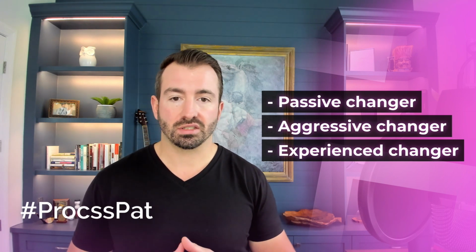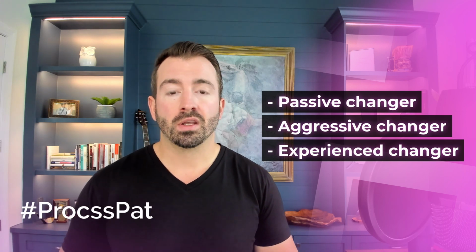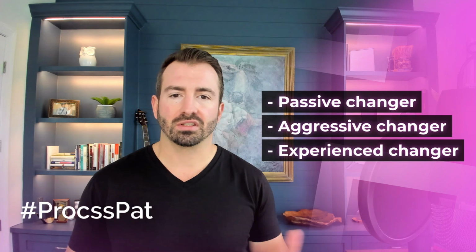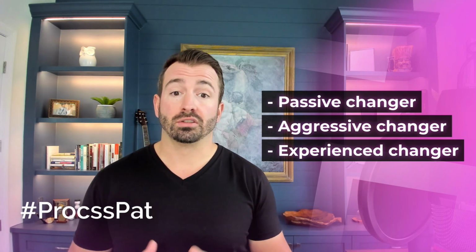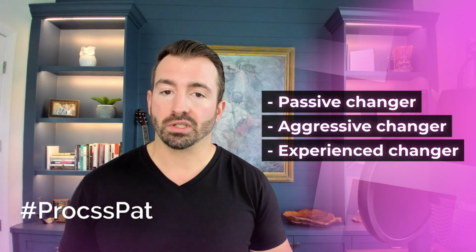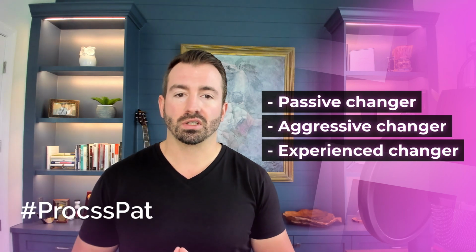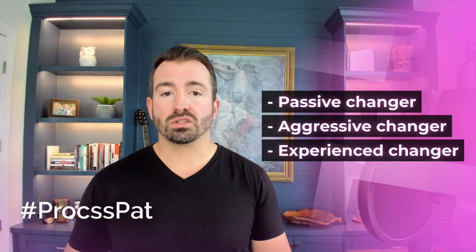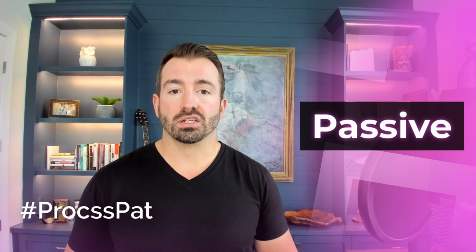Each one of these types of change agents has its pros and cons. Some are more effective than others. And then there is obviously a fourth category, the ineffective change agents, that don't really look to drive change or to solve complex problems. They are okay with the status quo. They don't really care about getting better. I'm going to dive deep into each one of these, talking first about the passive change agent.